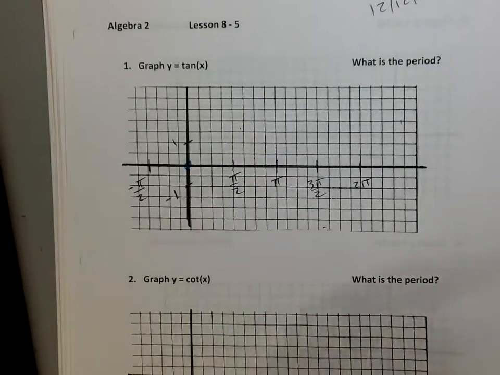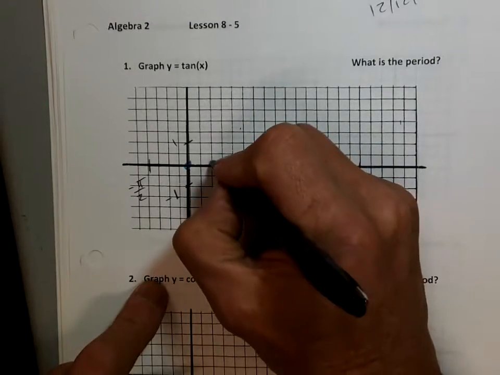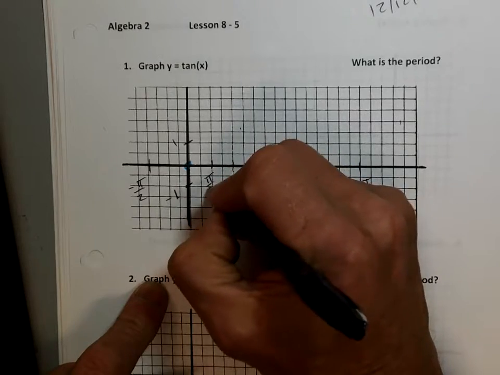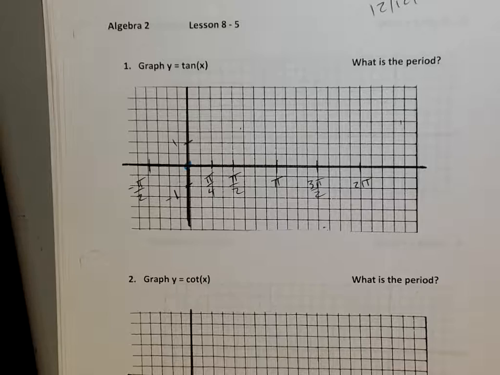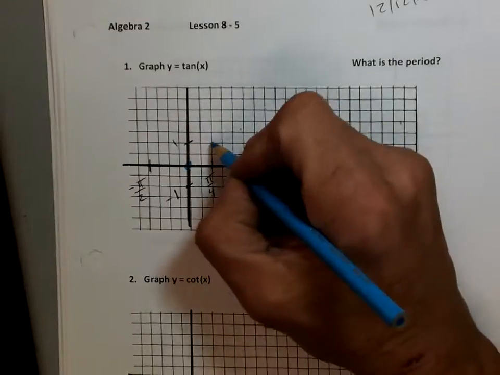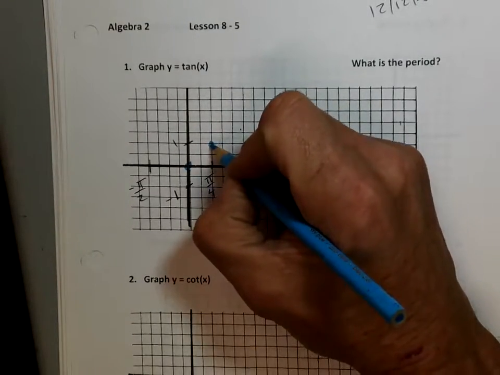I'm going to go to pi fourths because it helps us. I'm going to go to pi fourths right here. So pi fourths is one of my angles. If I go to pi fourths in my unit circle, the tangent value is 1, right? So I'll put a point at pi fourths and 1.